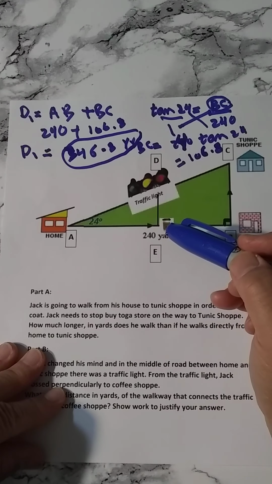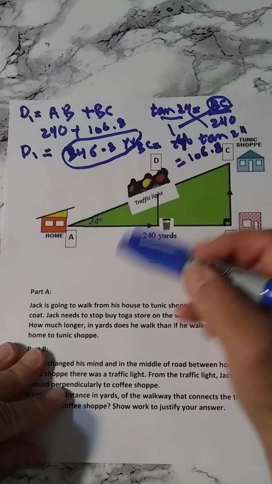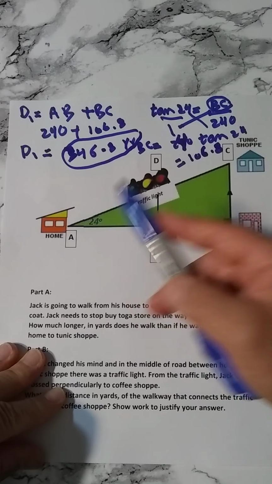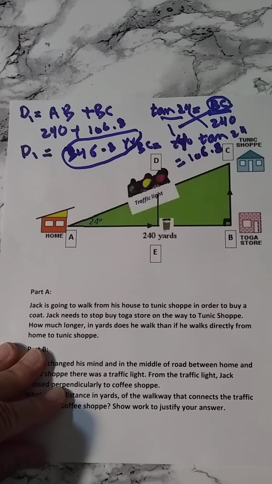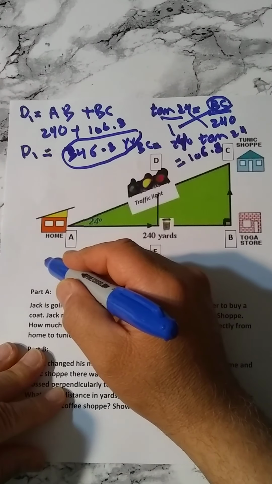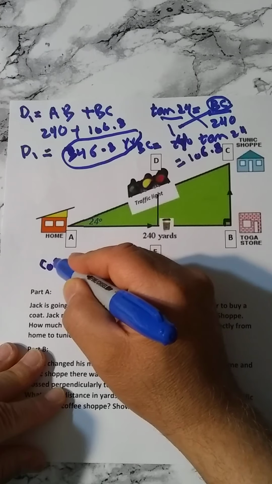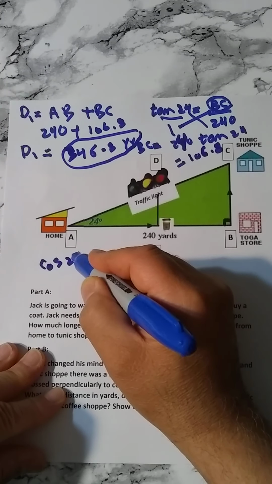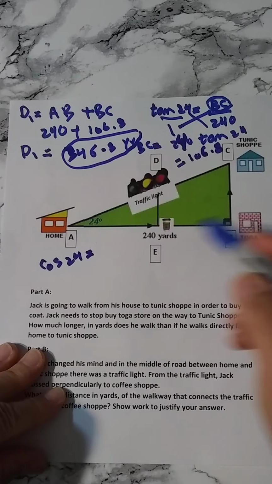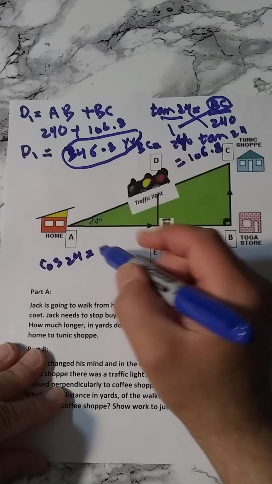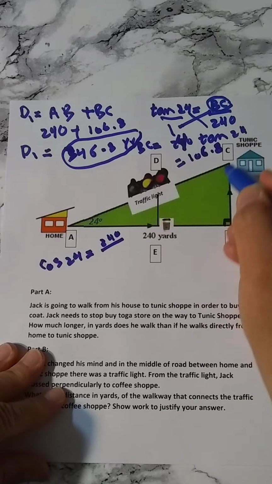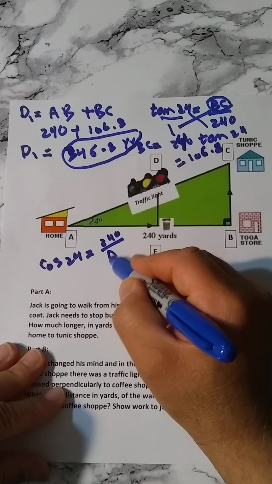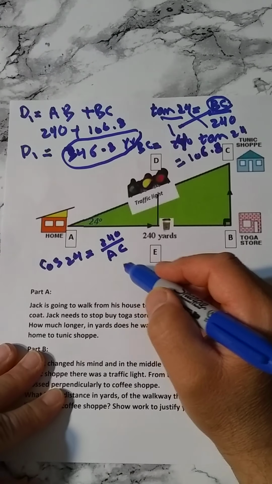It will be cosine. Cosine of 24 degrees equals adjacent 240 divided by hypotenuse AC. That's what we're looking for, distance 2.